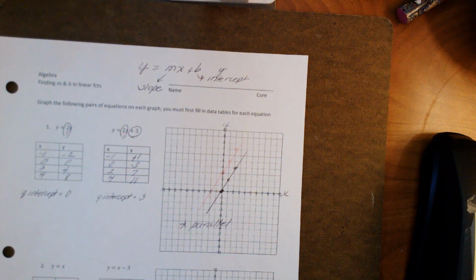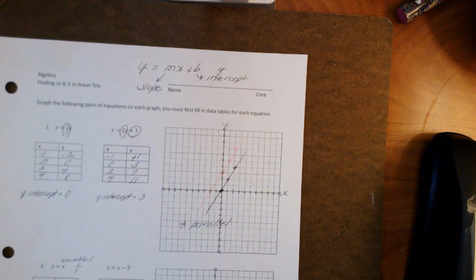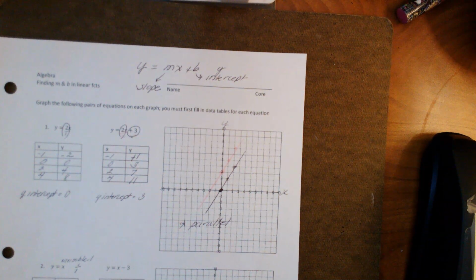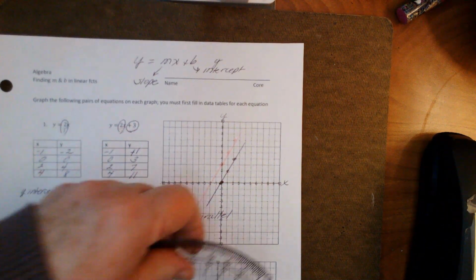And this one, the slope is the invisible 1, so that means the slope is 1 over 1. Okay, so we're going to go up 1 over 1, up 1 over 1, up 1 over 1, and draw a line.